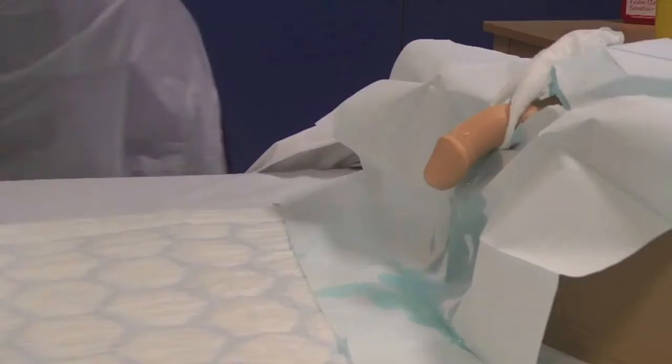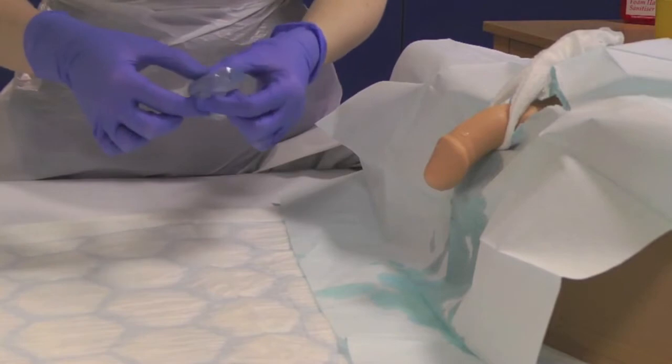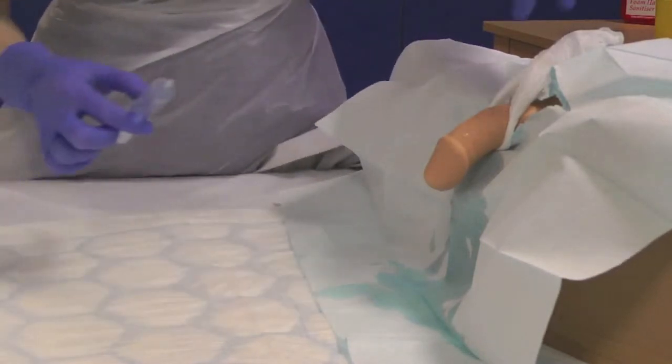Once you have finished cleaning the genitalia, take your instillagel and whilst holding the penis erect, insert 11 milliliters into the urethra.